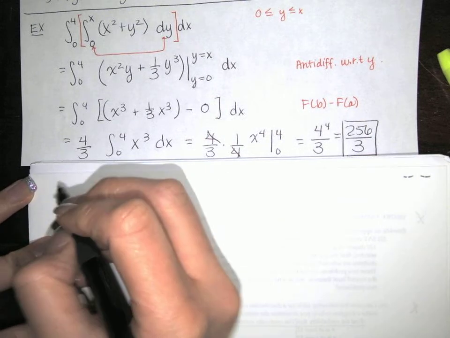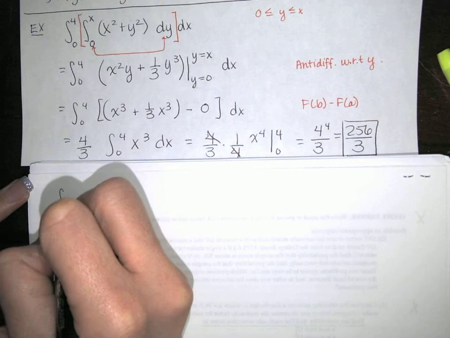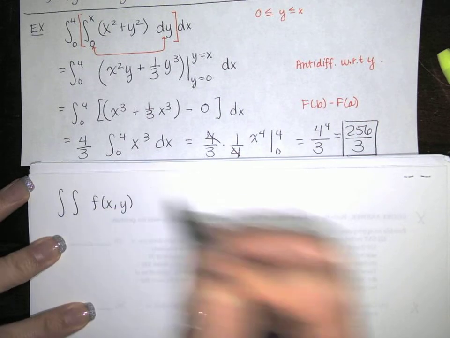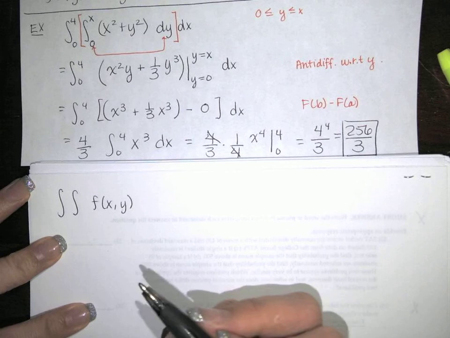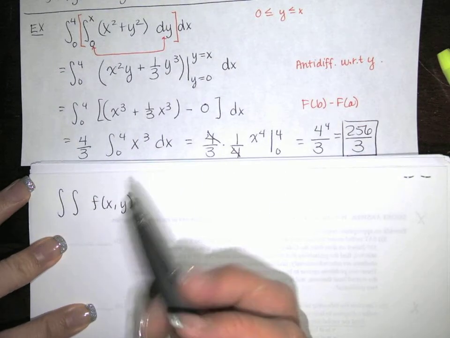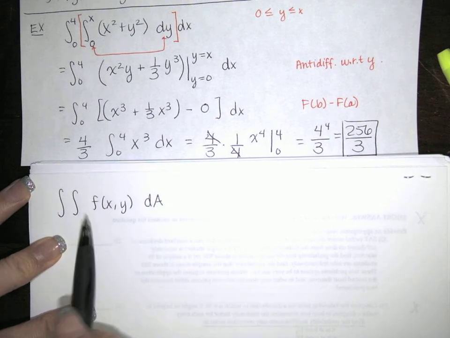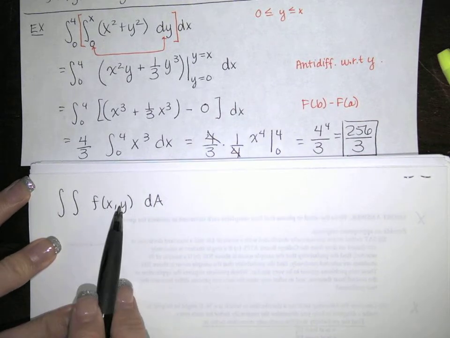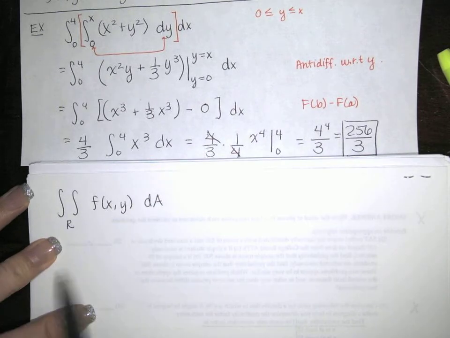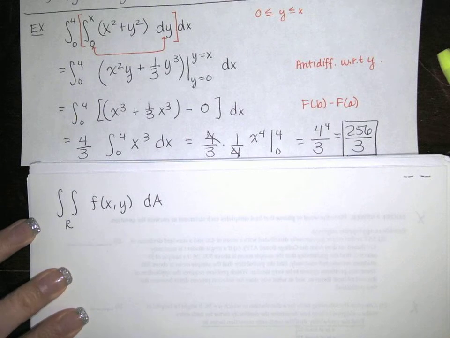But here's the idea. In general, we're going to have a function f of x, y, and then this dy dx, it could also be listed as dx dy. I'll just call that dA. We're going to be integrating this function f of x, y over some region R in the xy plane. And so instead of writing it like this, I might write it like this.